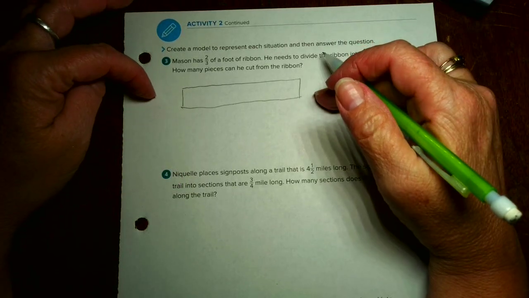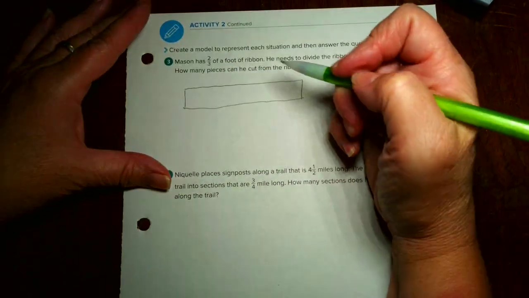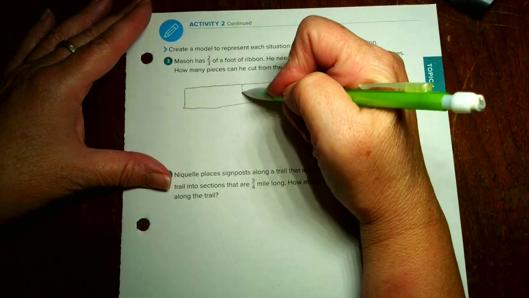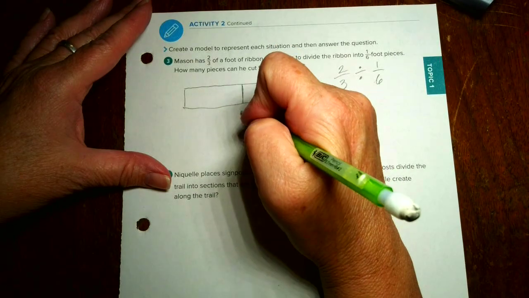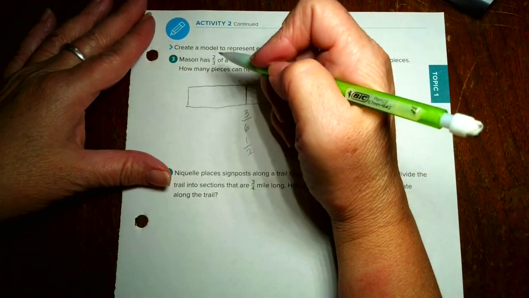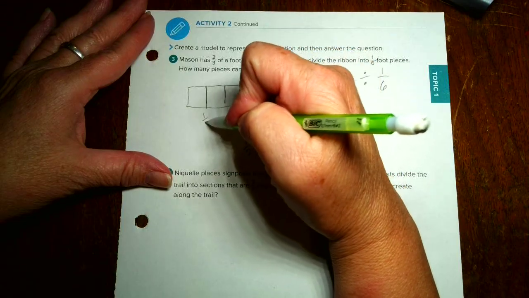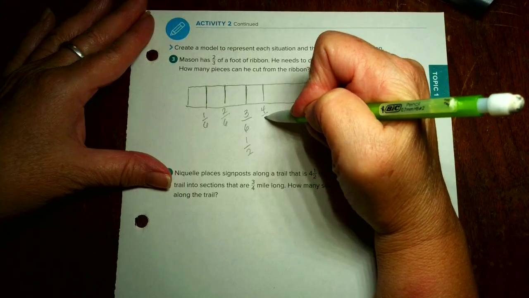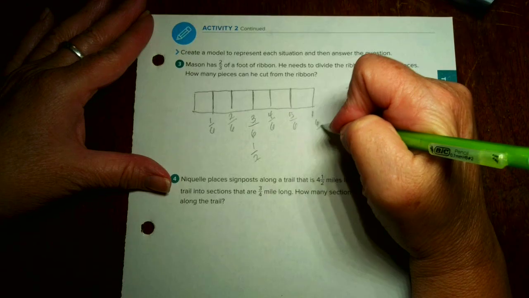So this is 2/3. We need to represent 2/3 of a foot of ribbon. Well, let's say this is 1 whole foot. Then half the foot, and we're going to put it into 6. So if this is 3/6 or 1/2, so 1/6, 2/6, 3/6, 4/6, 5/6, and then this is 6/6 or 1 whole.